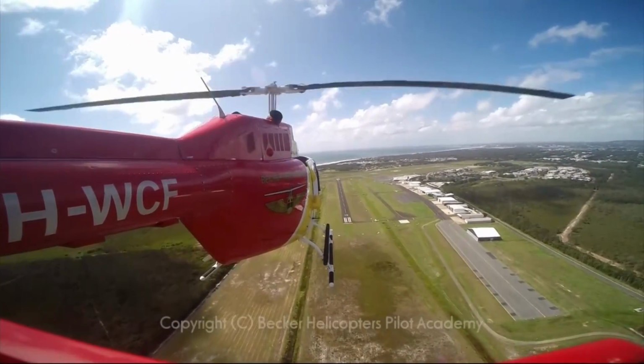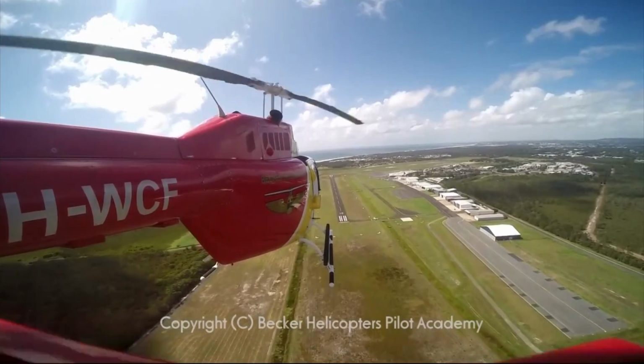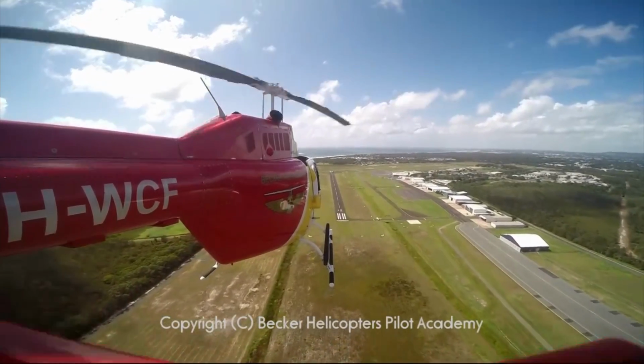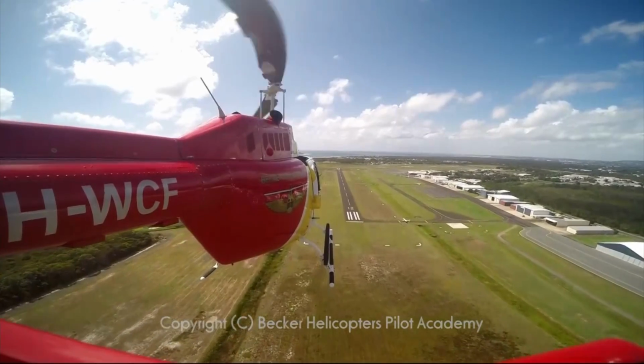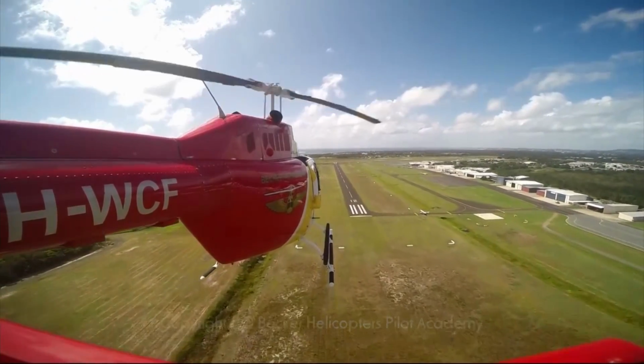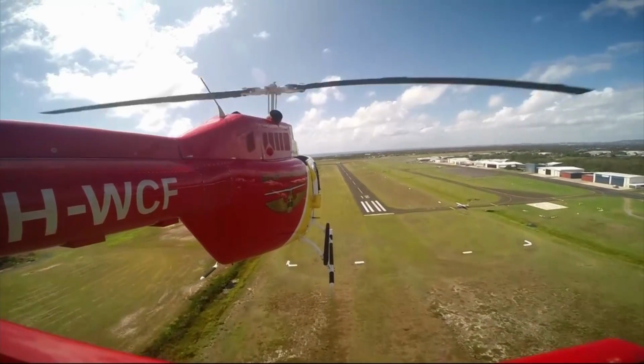If you're in a Robinson by about this stage, you would have had to pull the collective up by about that much to control the RPM from overspeeding because it's a low inertia rotor system. High inertia rotor systems just don't do anything. Leave the collective down and it just sits there as long as it's rigged right.